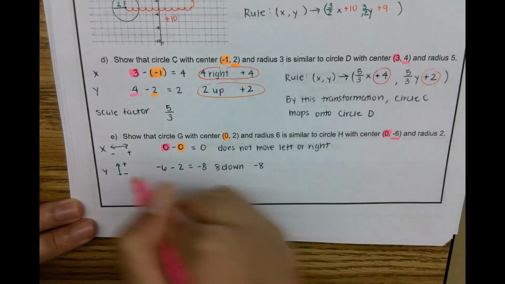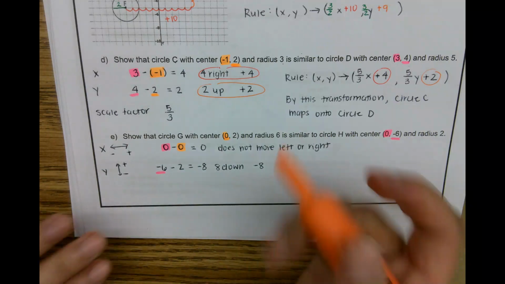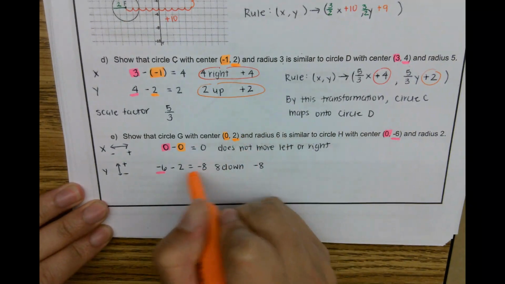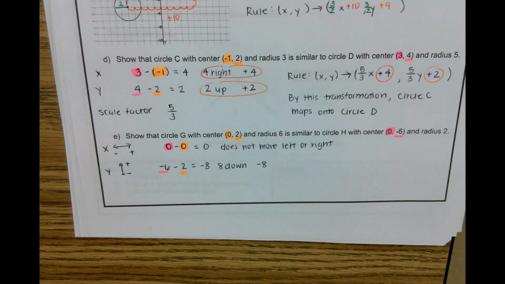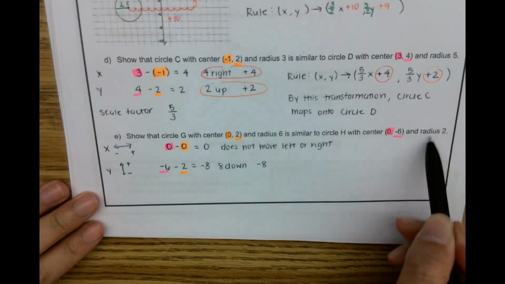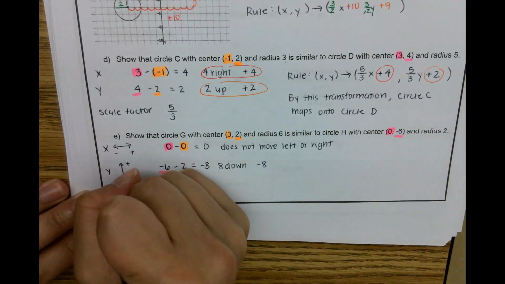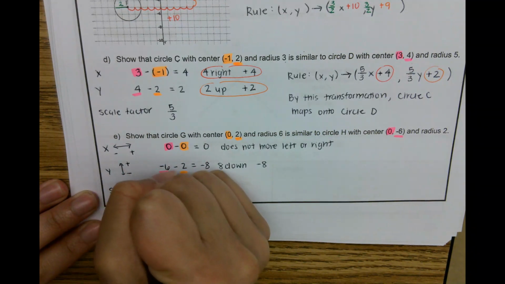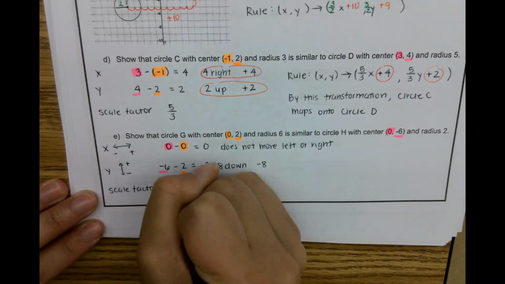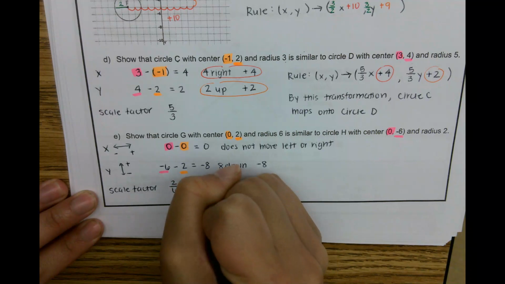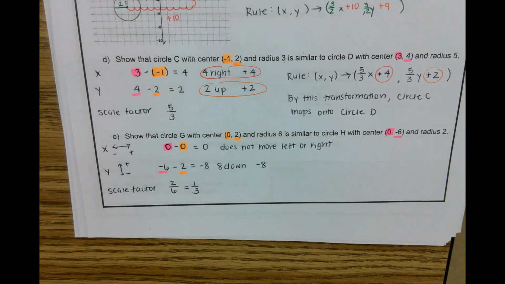And then scale factor. Since this one is the image, I'm going to use that one first. So scale factor 2/6 is 1/3. That means my circle got smaller.